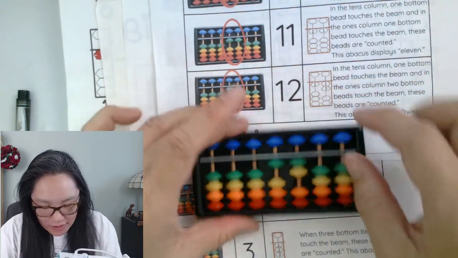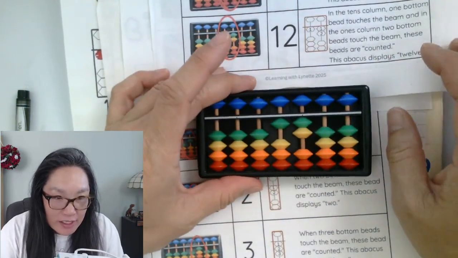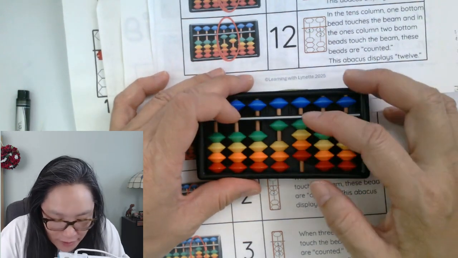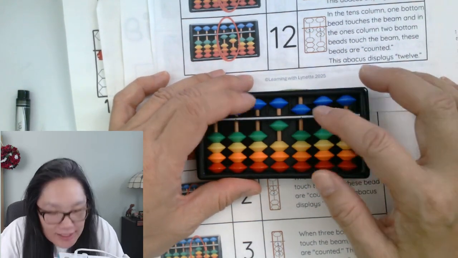All right. So after 12, right, we can do the same thing. We can do 13, 14, and then 15. We have 15. How do I know this is 15?